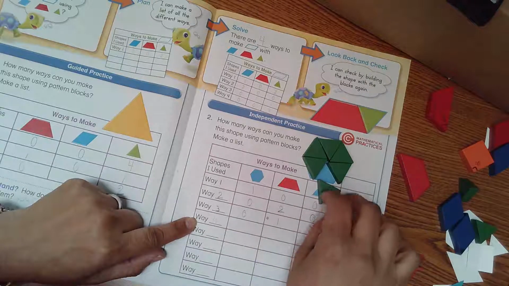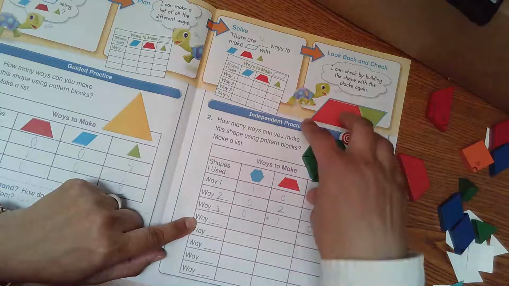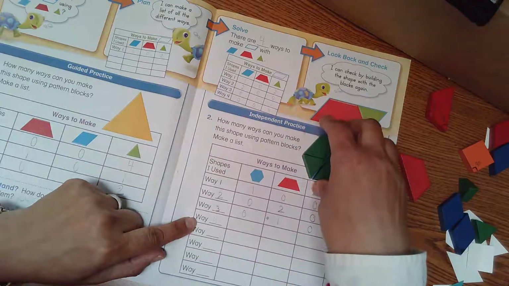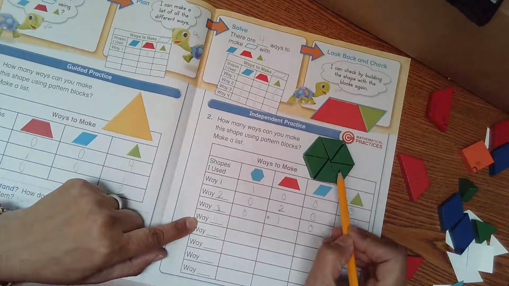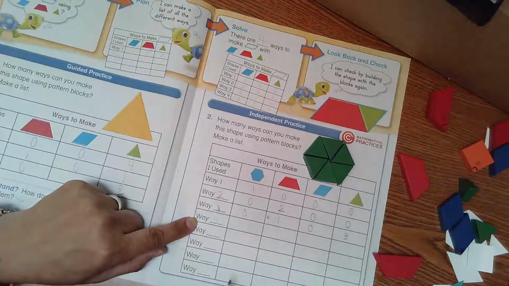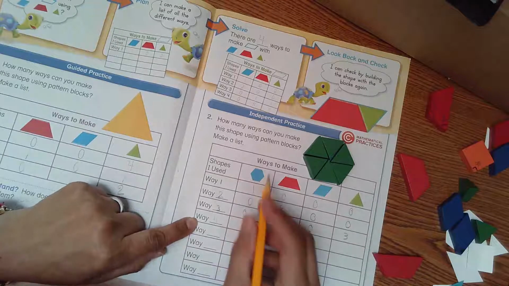And now I have a hexagon shape made with how many triangles? 1, 2, 3, 4, 5, 6. 6 triangles. So did I use hexagon?